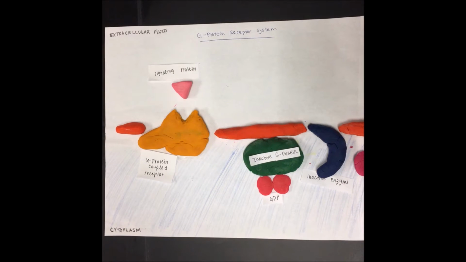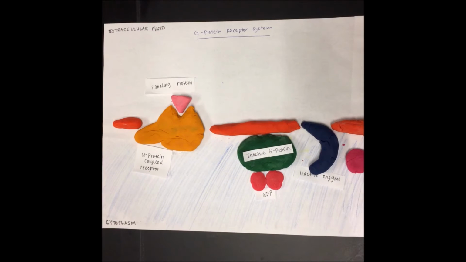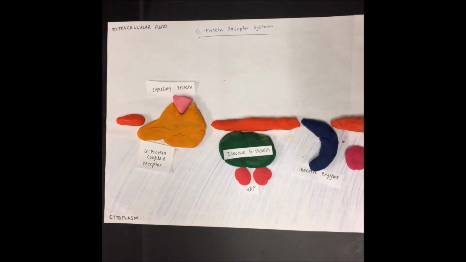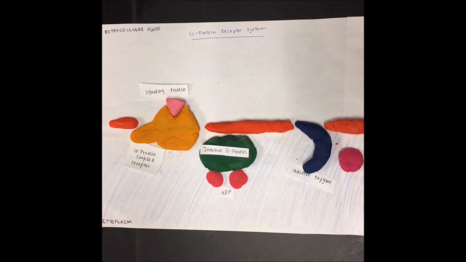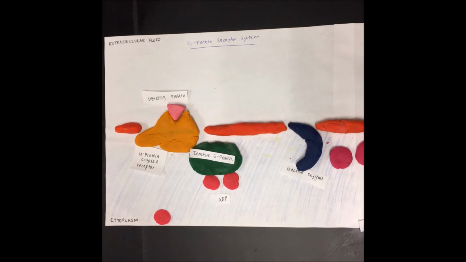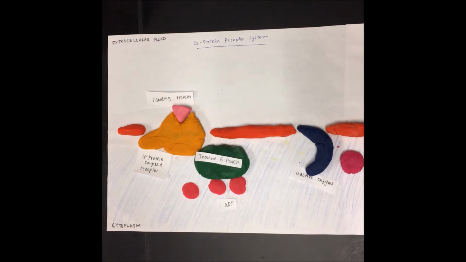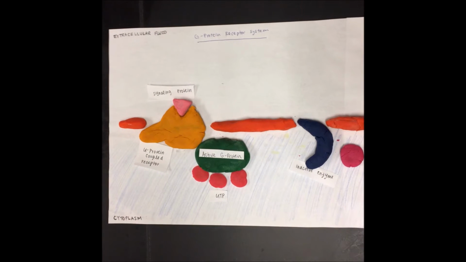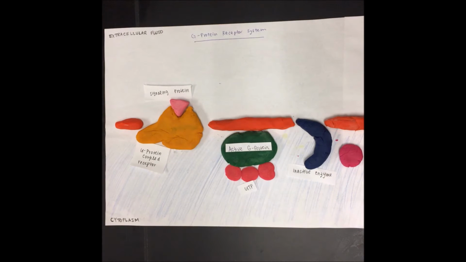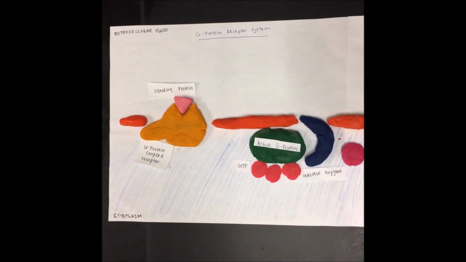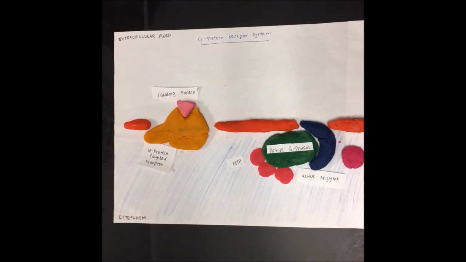Loosely attached to the cytoplasmic side of the membrane, the G protein functions as a molecular switch that is either on or off. When GDP is bound to the G protein, it is inactive. When the signaling molecule binds to the extracellular side of the receptor, it is activated and changes shape. Its cytoplasmic side then binds to an inactive G protein, causing a GTP to displace the GDP. This activates the G protein.